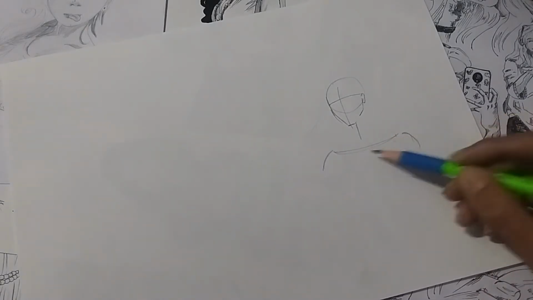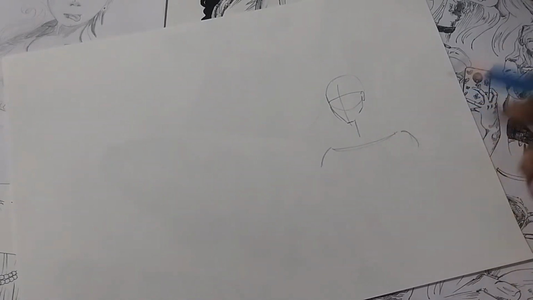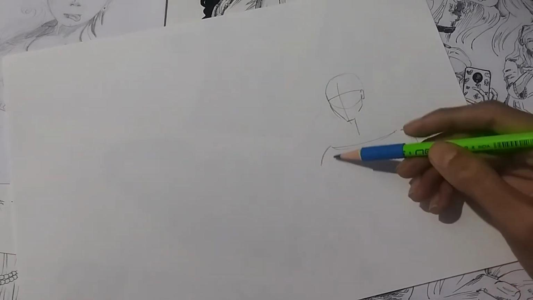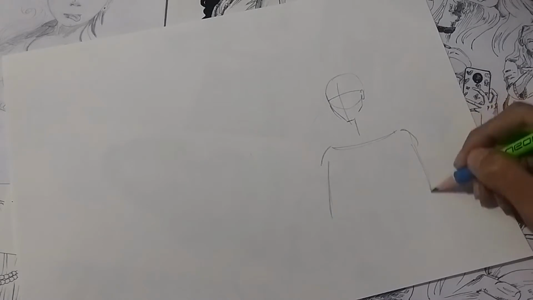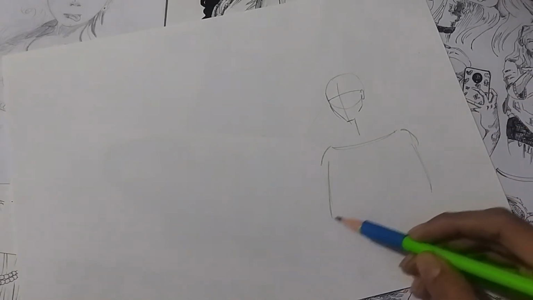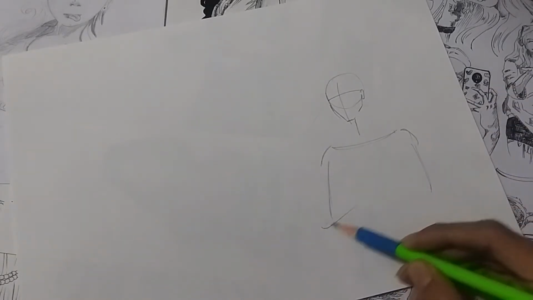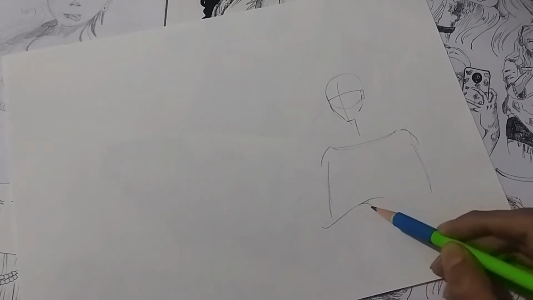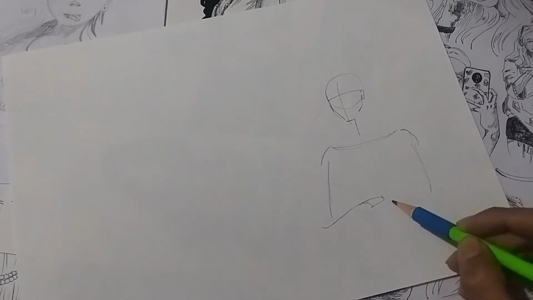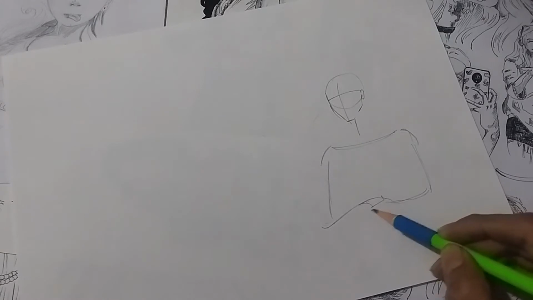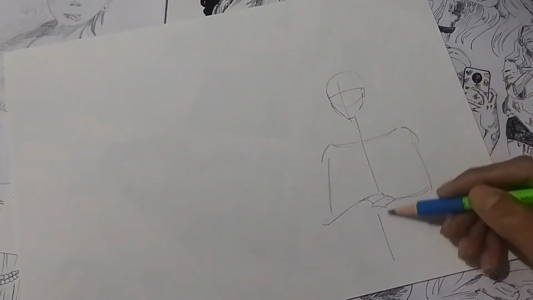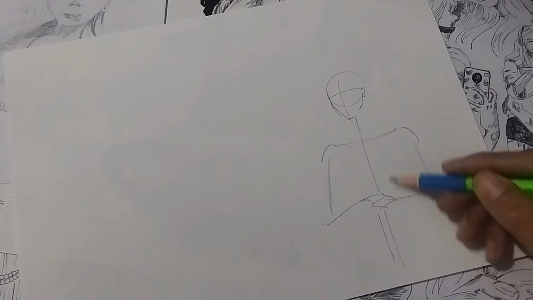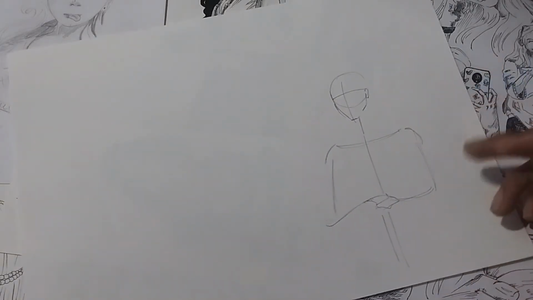After that, the shoulders. You will basically have to make this stick figure in the beginning. Then this, and then you draw a curve, his hands. These are the basic structures, alright? Basic structure. His sword will be here, and the head will be here, and his body, right? Now this is not his full body.